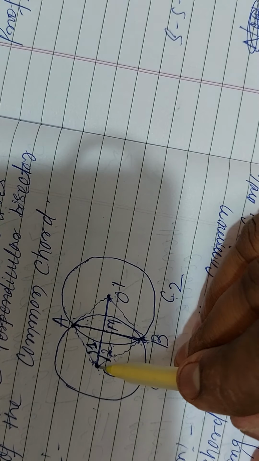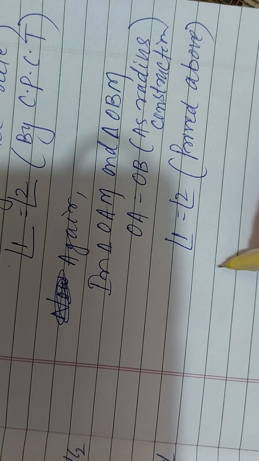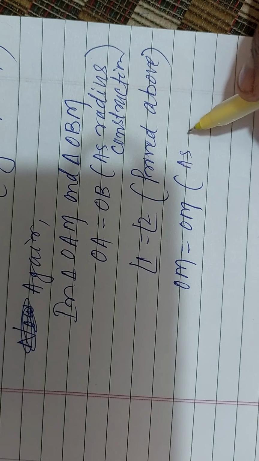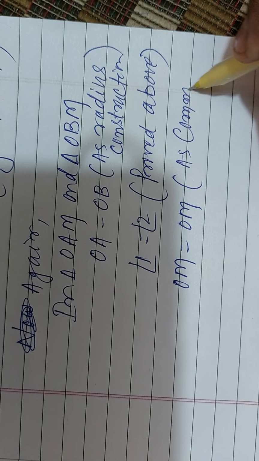Third, OM is equal to OM as common side.